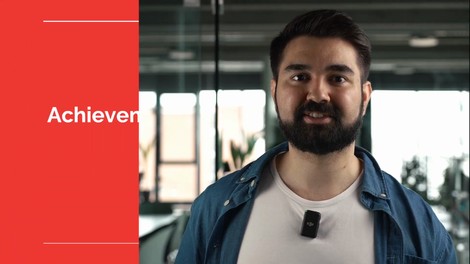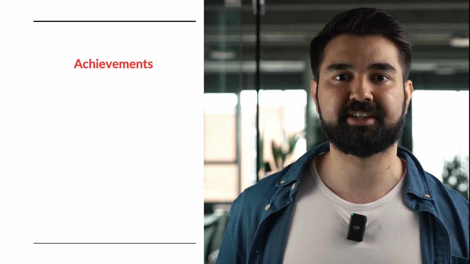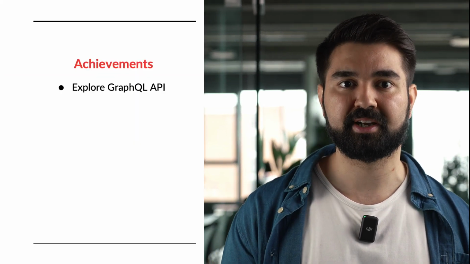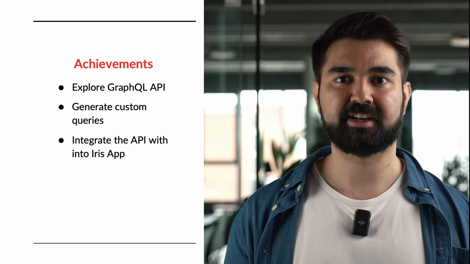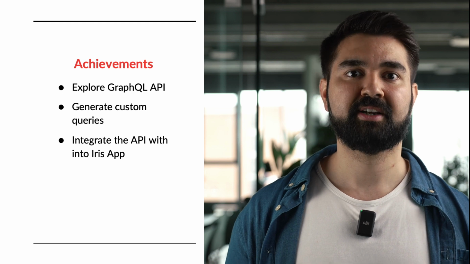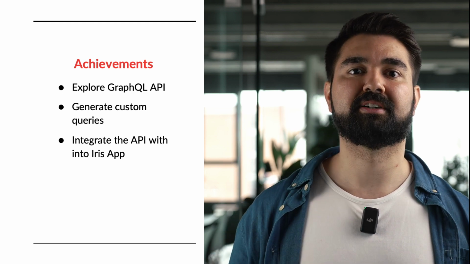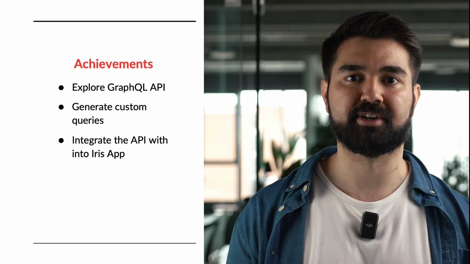If you followed along till this point, you should have a good understanding of how to exploit the GraphQL API, generate a query fitting your business case, auto-generate code that interfaces your app with the API, and finally how to put it all together and integrate the available data into your app.